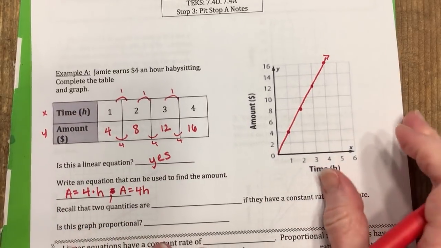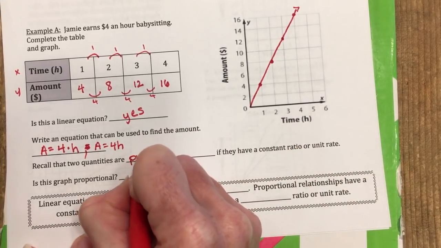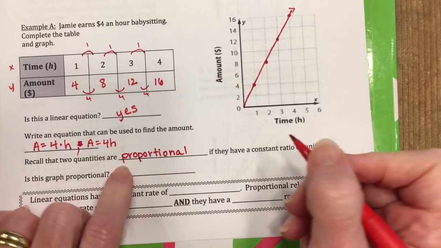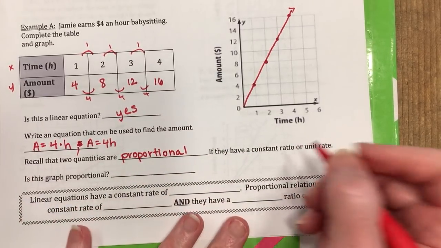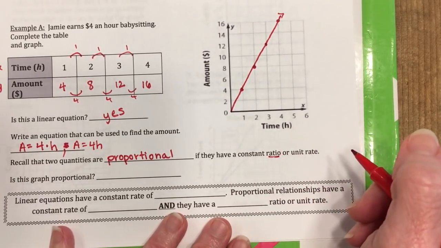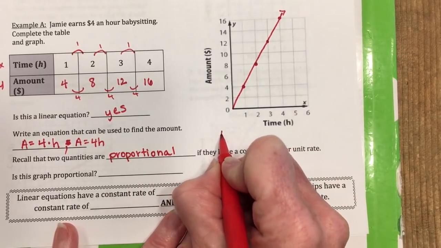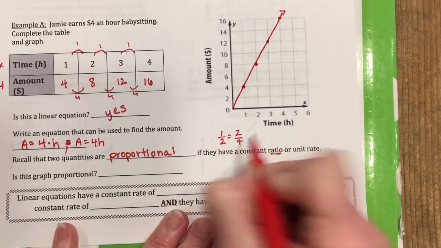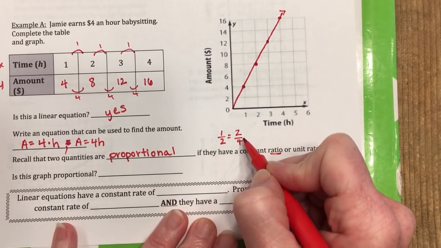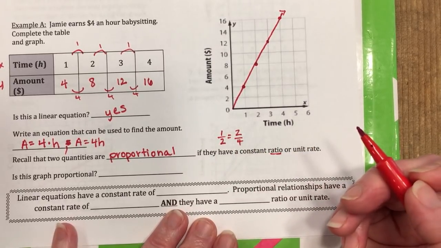It says recall that two quantities are proportional. Think way back, because it's been a while since we looked at proportional. Two quantities are proportional if they have a constant ratio, or a unit rate. Like we said that 1/2 and 2/4 were proportional because they have the same unit rate. If I simplify this, I'm going to get the same thing. So they have a constant ratio.